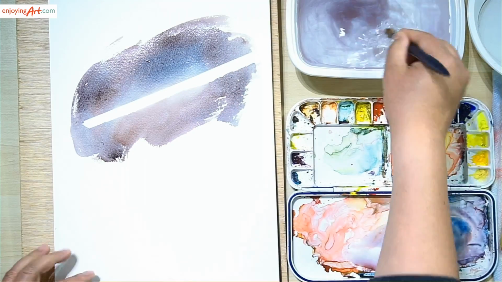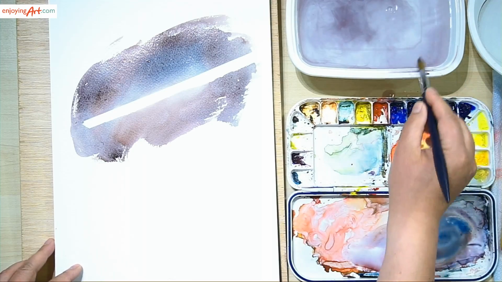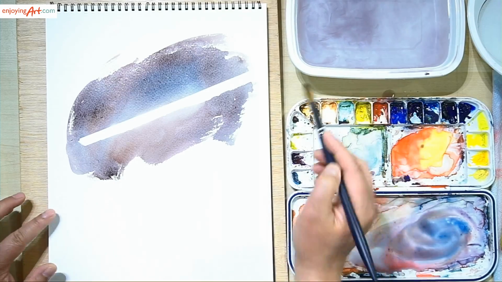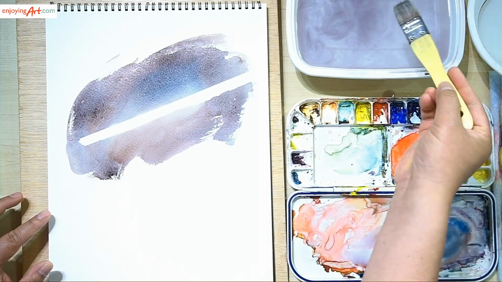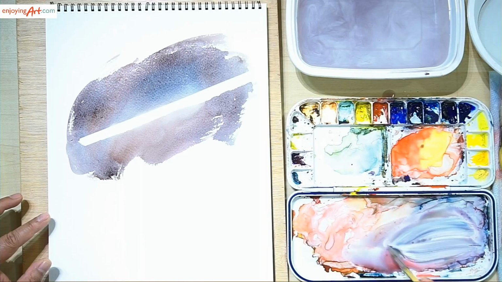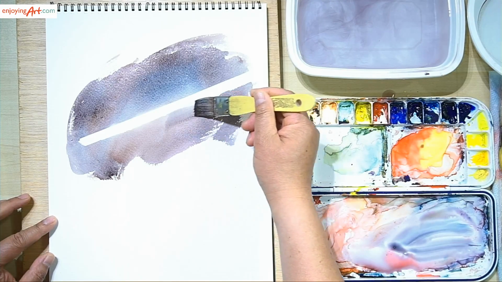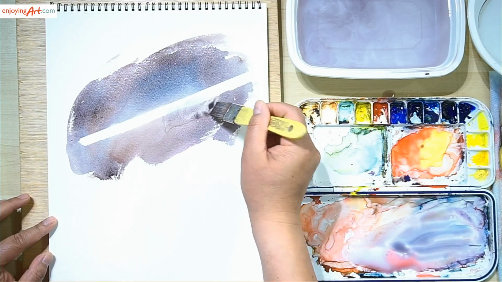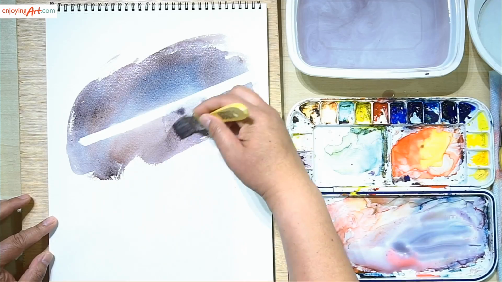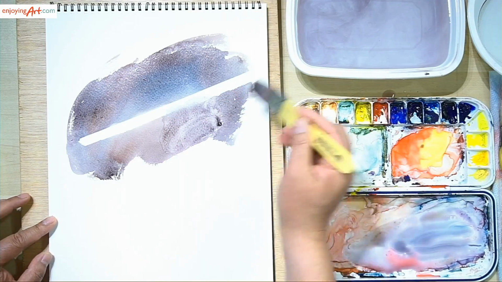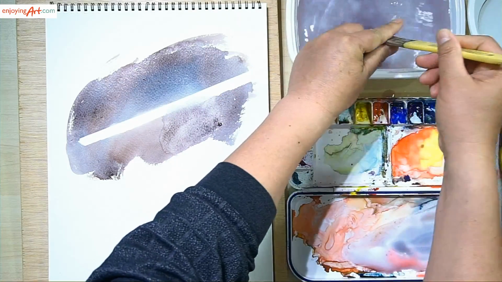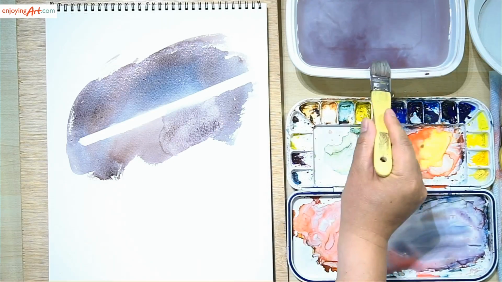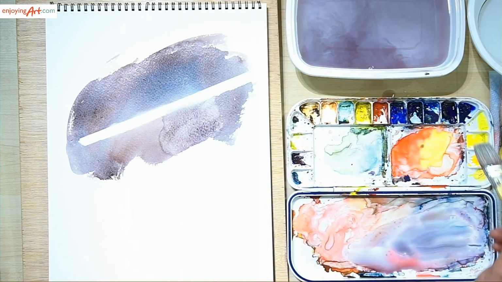How are we going to make this edge have a little bit more rhythm? Let's take a look, right? Over here, I'm going to use this 1-inch flat brush. It's easier. And I'm going to soften this area, right? Now this area, the edge is softer, and I can use it to blend in a little, like that. So that edge is almost like a lost edge.